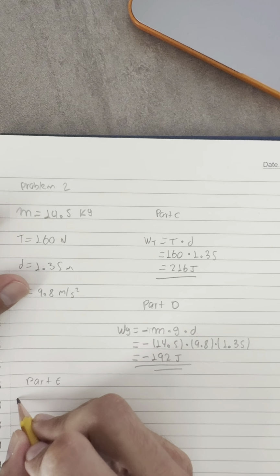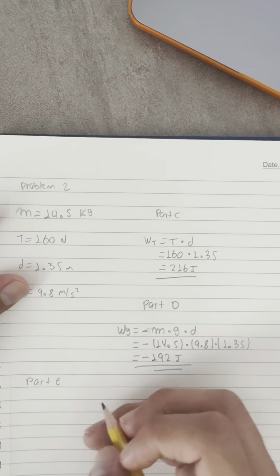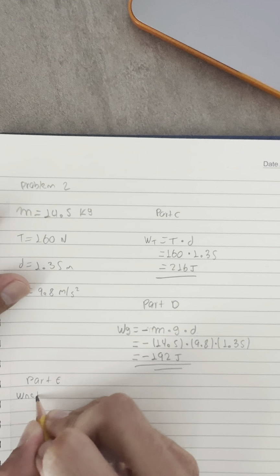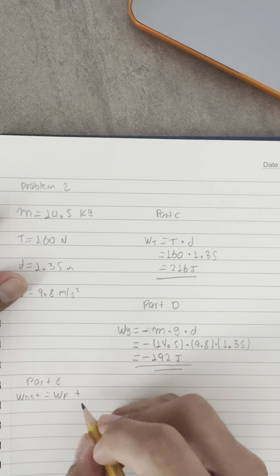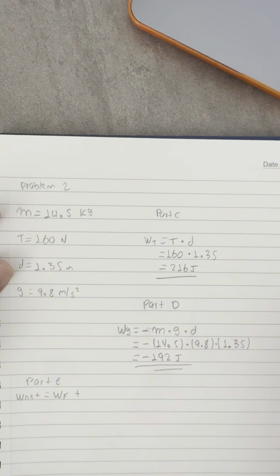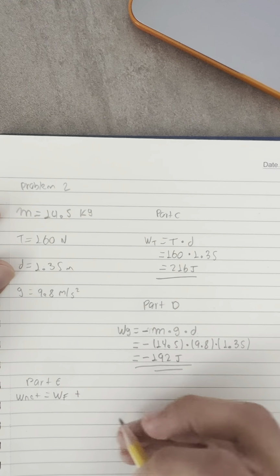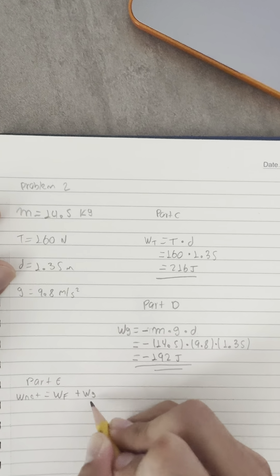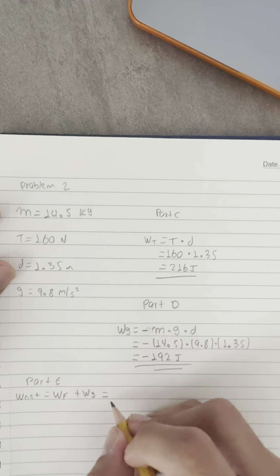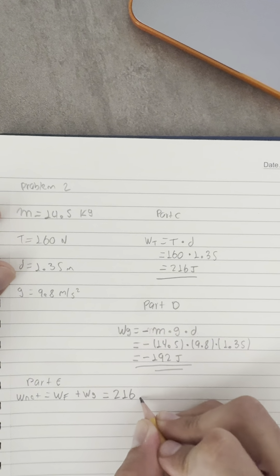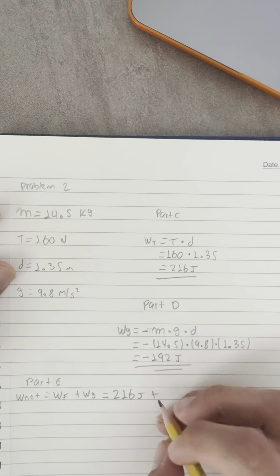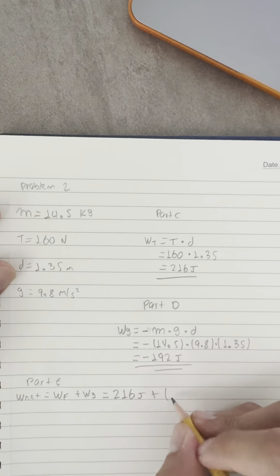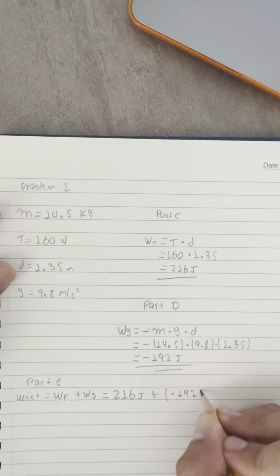So the net work is going to be equal to work of tension plus the work done by gravity, and this is going to be equal to 260 joules minus 92 joules.